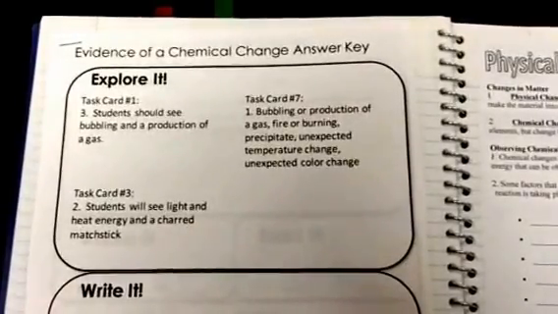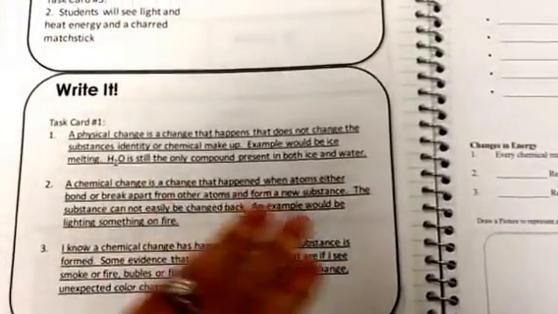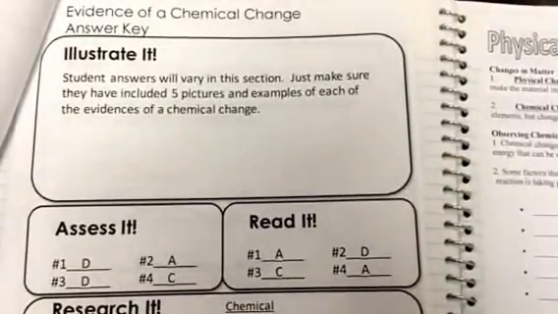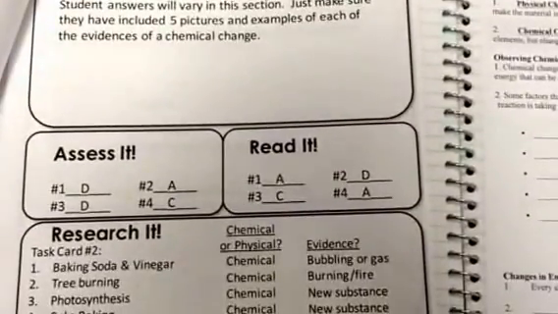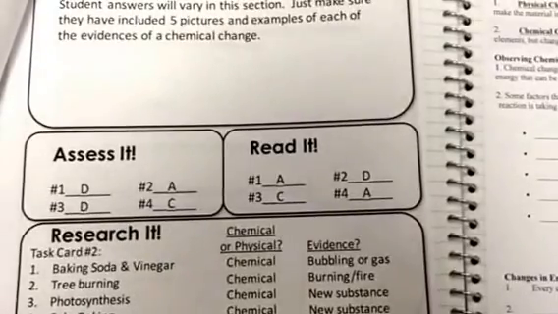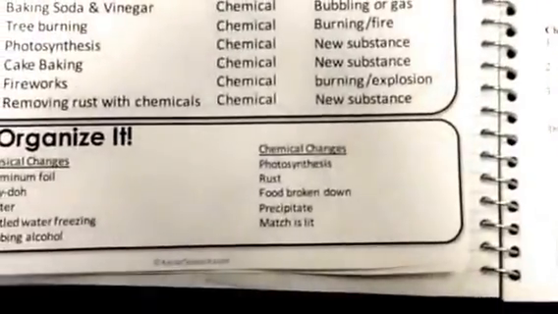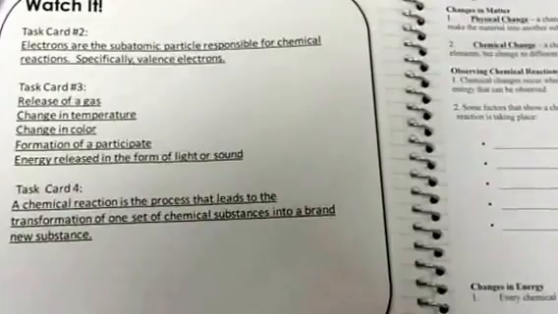Here's the explore it, write it, illustrate it, and that's where you had to draw a picture of an element, compound, and mixture. Assess it, read it, research it, organize it, and then lastly, watch it. So if you're missing one of those stations, please hit pause and fill those in now.